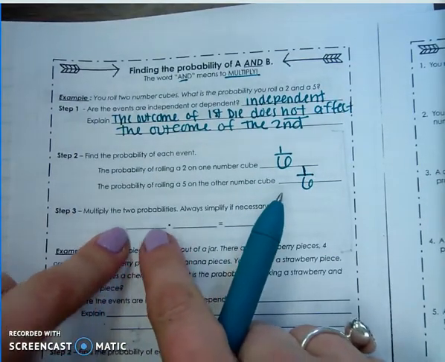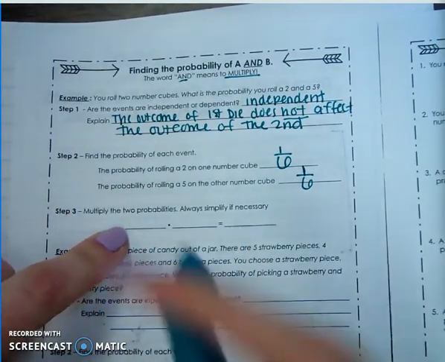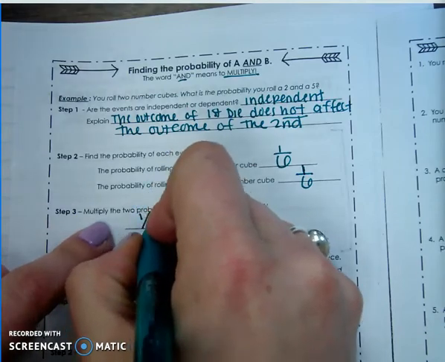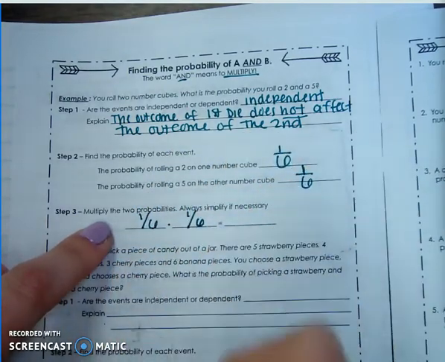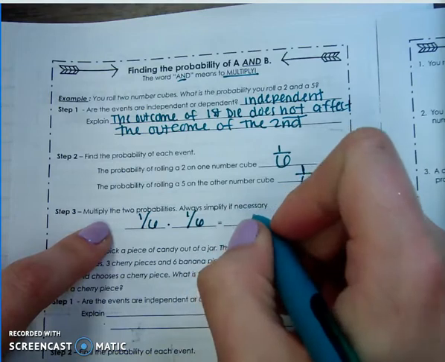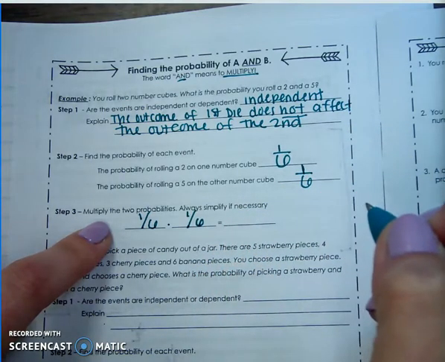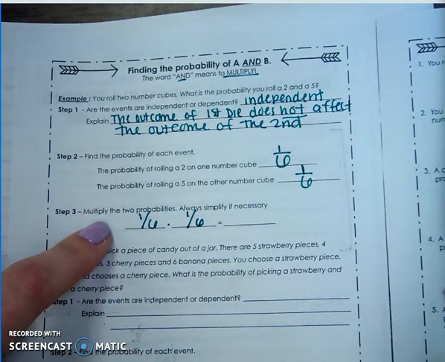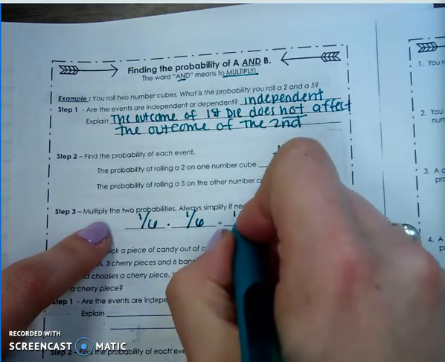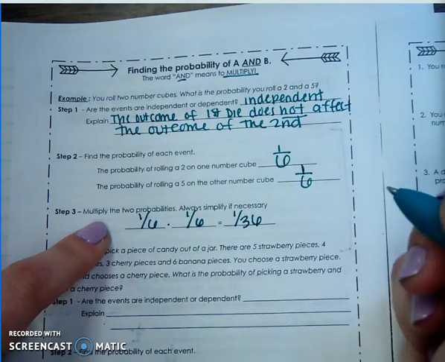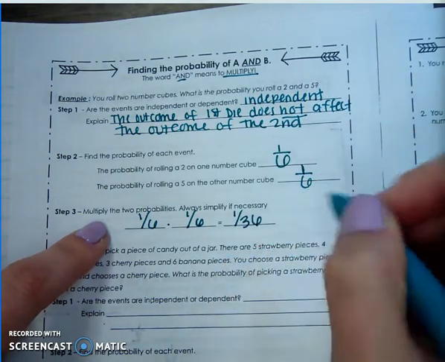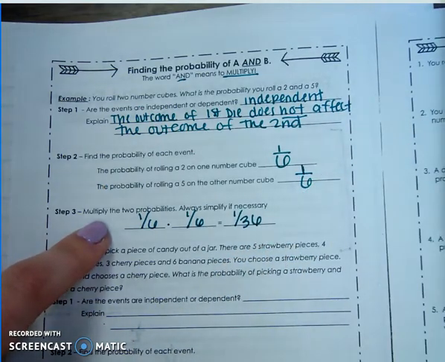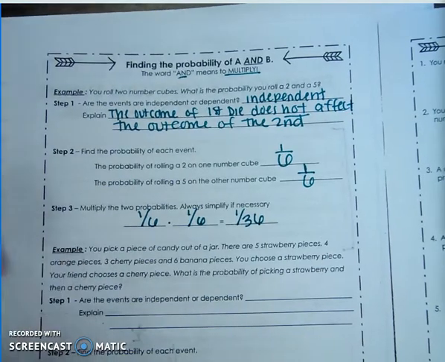I'm going to multiply these two probabilities. 1/6 times 1/6 is 1 over 36, and that does not reduce. Okay? Good there.